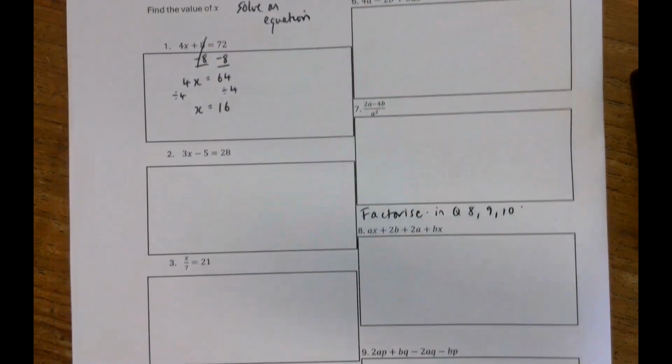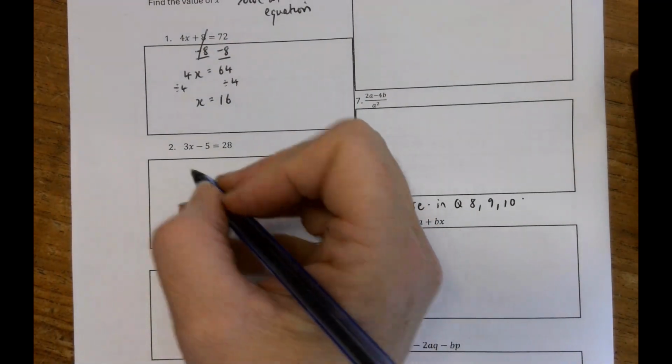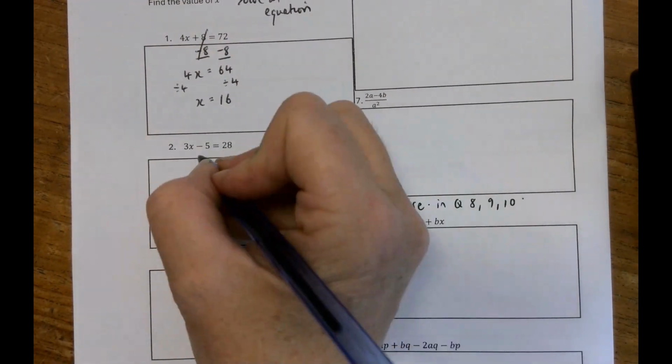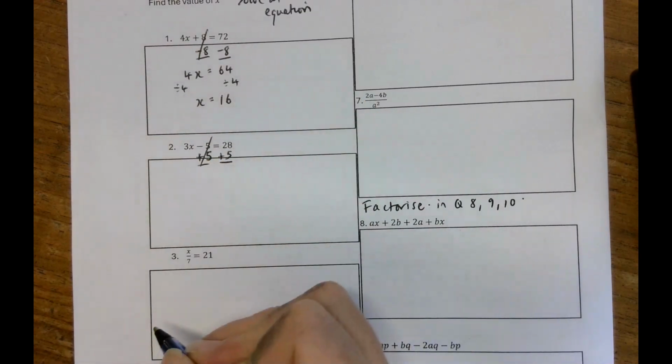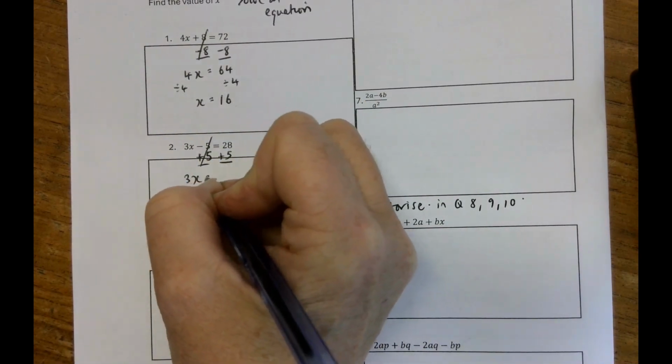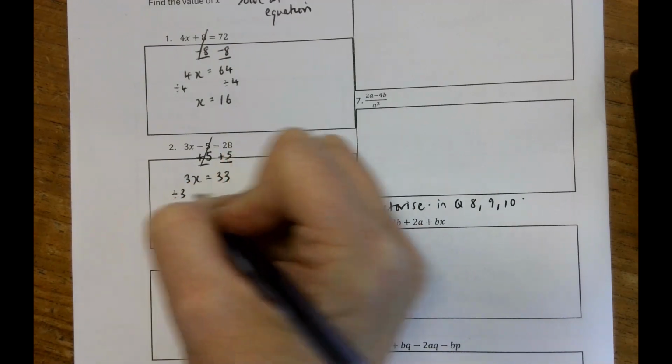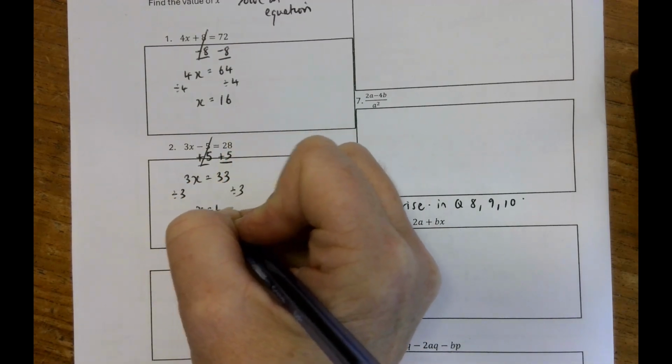So x equals 16. The next one, 3x minus 5 equals 28. So again, x is on one side, numbers on the other. Let's add 5 to both sides to get rid of that 5. 3x is equal to 33. Divide both sides by 3, so x is equal to 11.